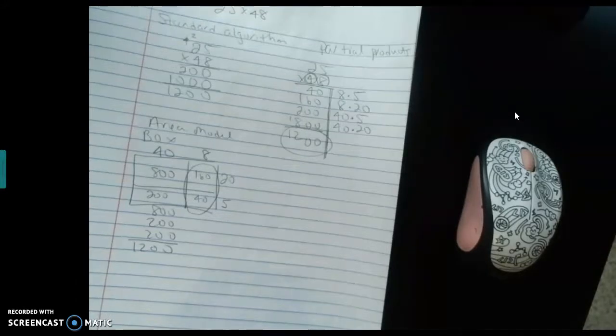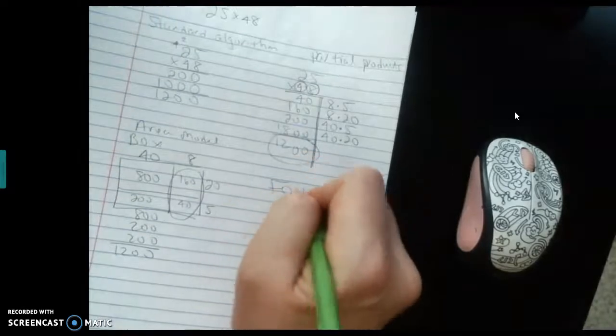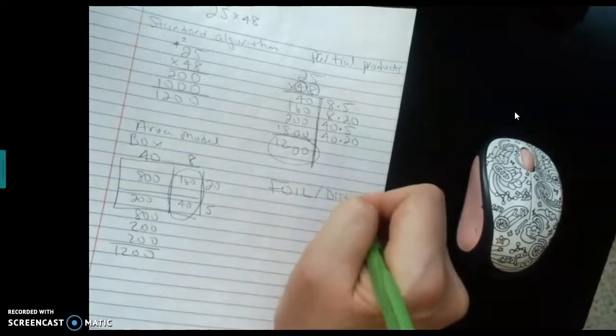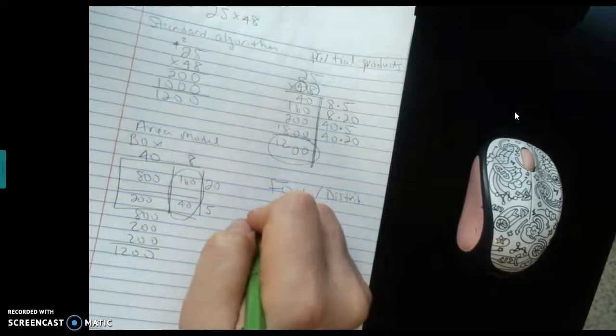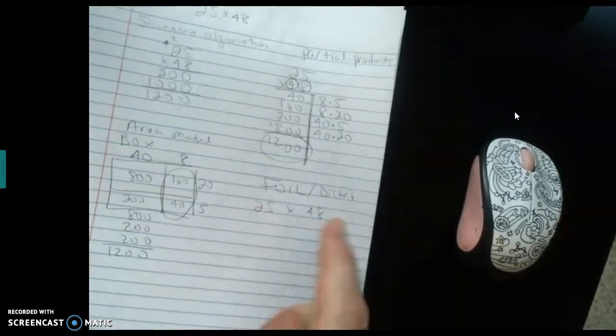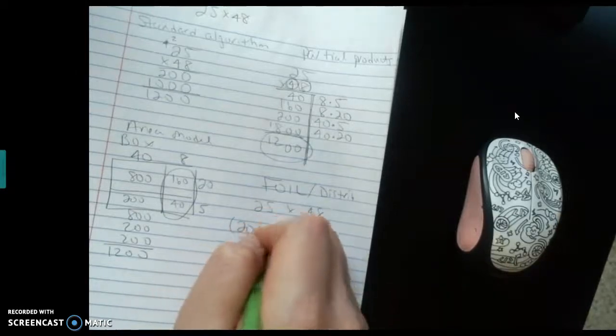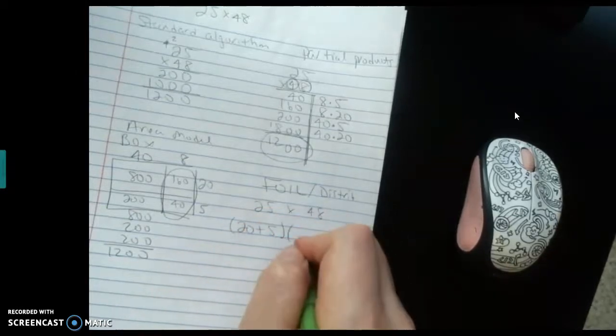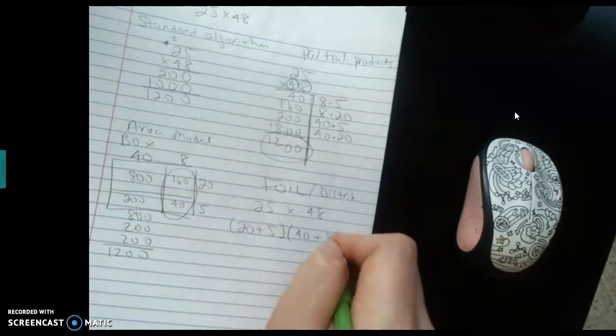Let's see, what else do we have? Distributive or FOIL. So FOIL is based on the distributive property. And so this would be like breaking. So I have 25 times 48. I'm going to write it horizontally. And I'm going to break it by, again, place value. So 20 plus 5, parentheses, and then 40 plus 8 in parentheses.